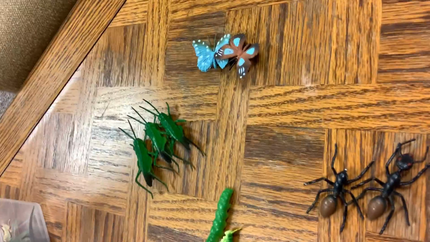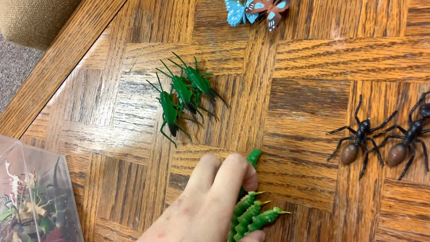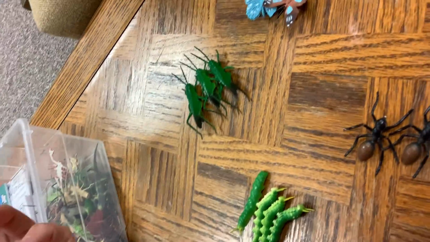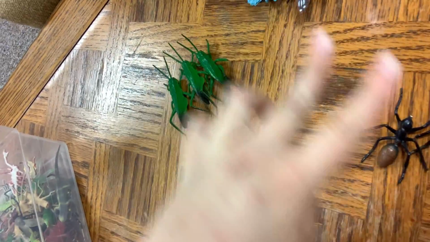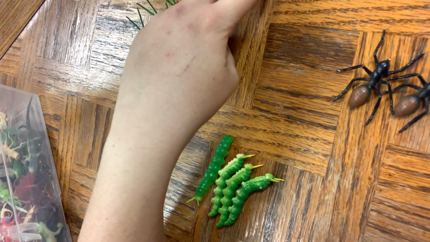So then we'll ask ourselves, which group has the most? Most means a lot. Which one has a lot? The caterpillars, right? And which one has the least? It's a tie between the butterflies and the ants, because the ants have 2 and the butterflies have 2.